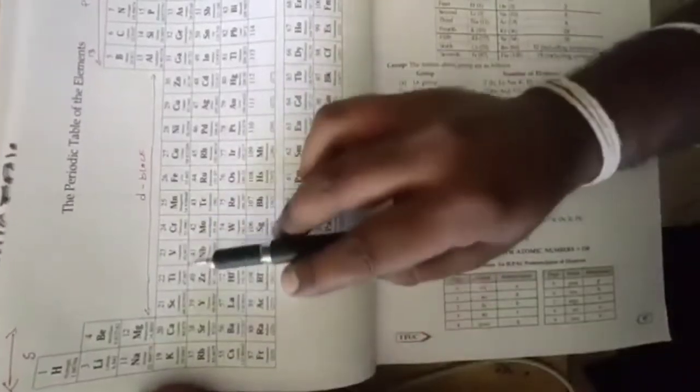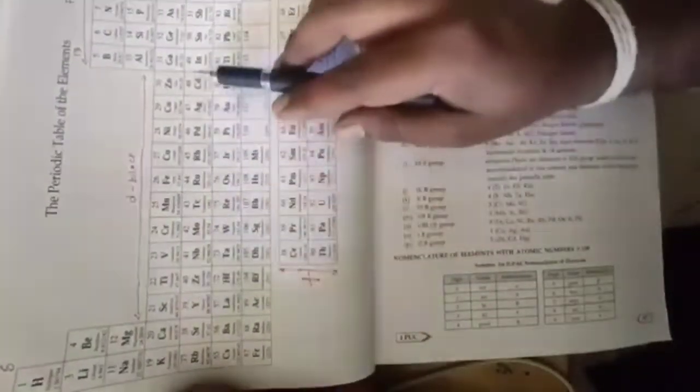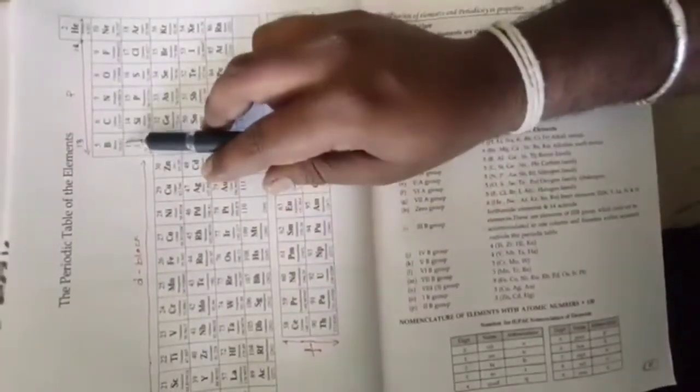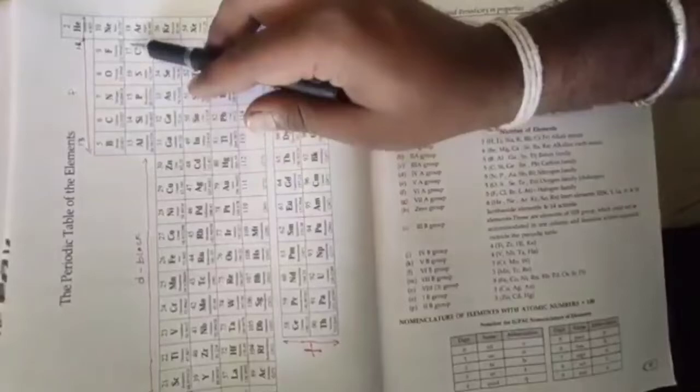Next, we are going to talk about the merits and demerits of the modern periodic table. I explained this in s block. These two groups are the s block. Groups 3 to 12 are the d block, and 13 to 18 are the p block.